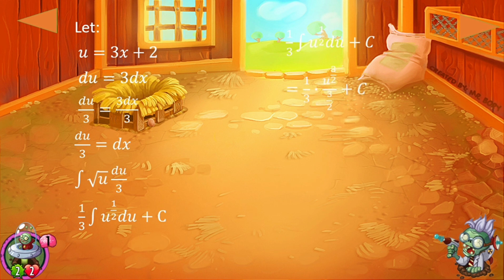Now let's apply the power rule. 1/3 times u raised to the power of 3 halves divided by 3 halves plus c. Then applying the rule of dividing fractions, we get 1/3 times 2/3 times u raised to the power of 3 halves plus c. 1 times 2 is equal to 2. 3 times 3 is equal to 9.